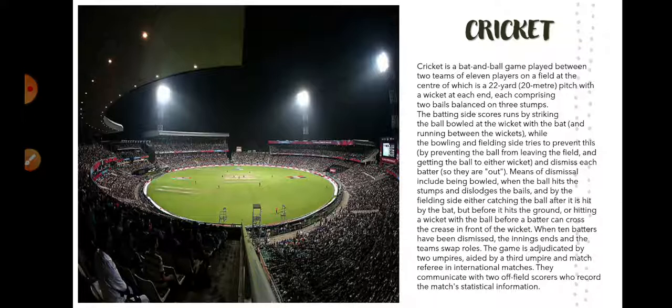This center of the field, the batting ground, is called a pitch. This pitch consists of 22 yards. Each side of this pitch has a wicket, which consists of three stumps. Balanced on these three stumps are two bails.